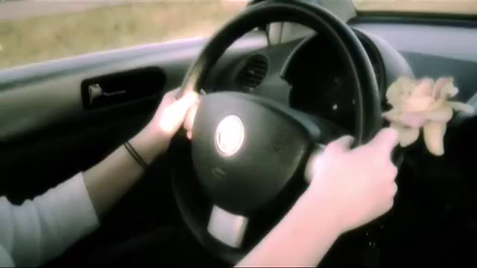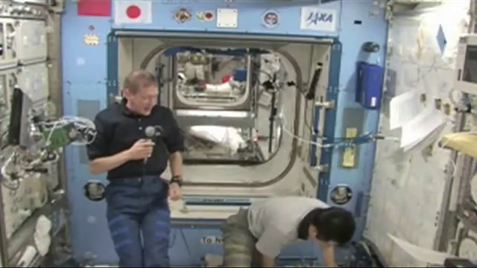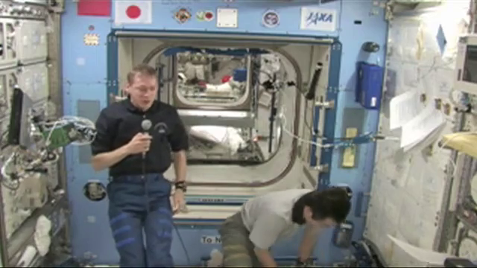You can also observe this when you're driving on a highway. When you get too close to a truck, for example, that is driving next to you, automatically you will be drawn towards that truck and you need to steer away from the truck. So this is one of the examples as well of the Bernoulli principle.